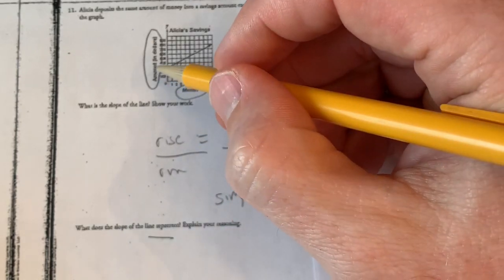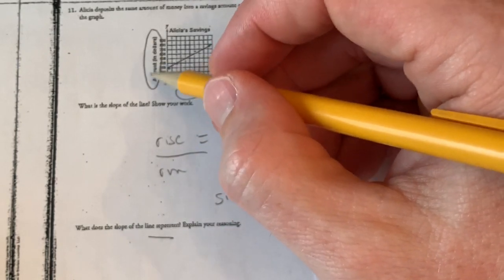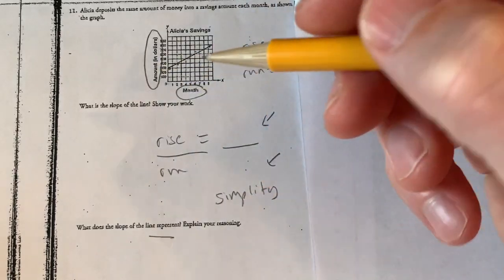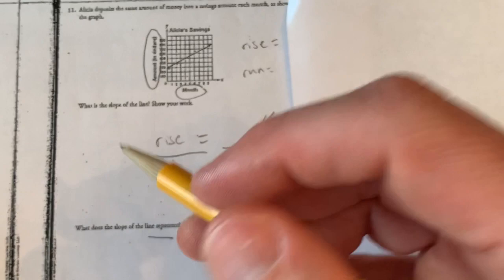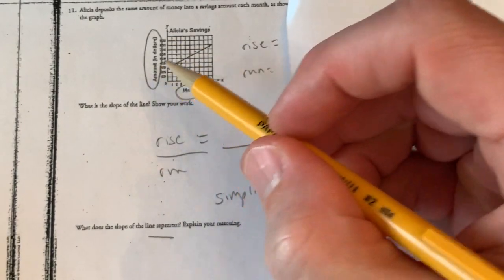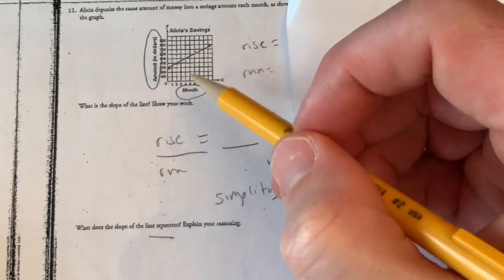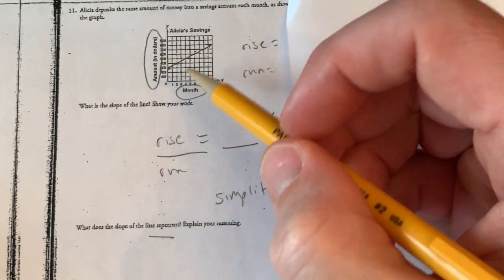Okay? So if this said, you know, number of people per day, I would say if the slope is 25, I would say, okay, it's going up 25 people per day. Okay, 25 people per day, if that said amount of people and that said days. So you can go ahead and extrapolate that out from what I just said.